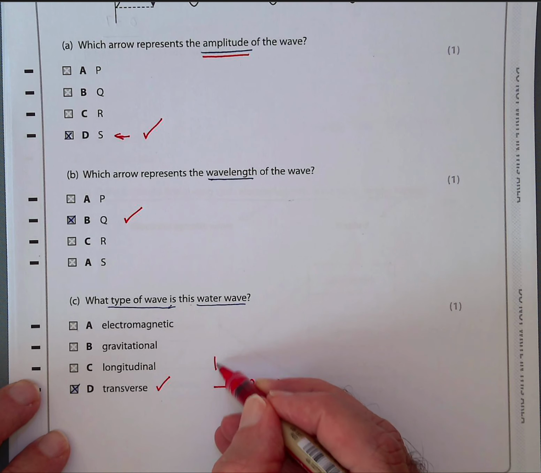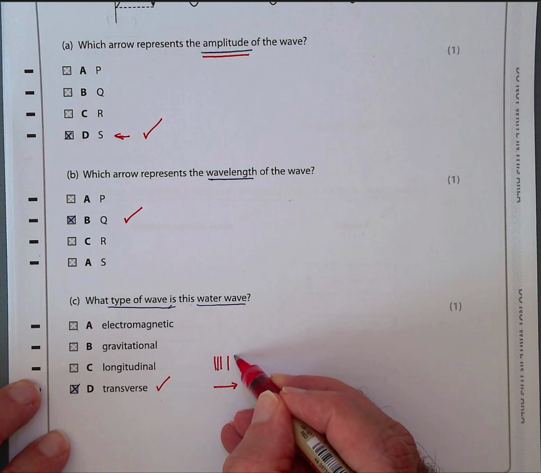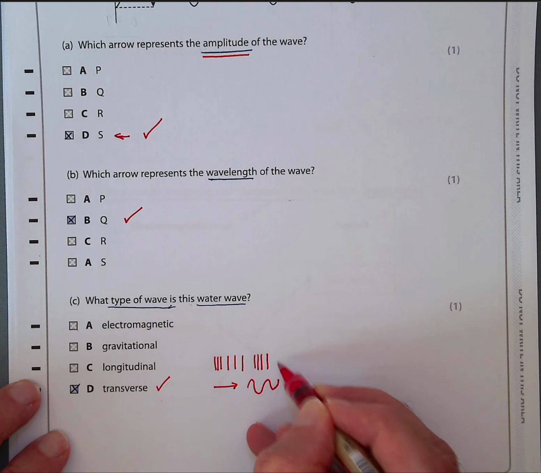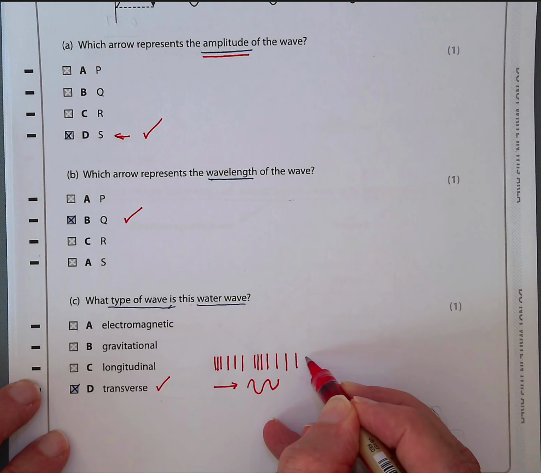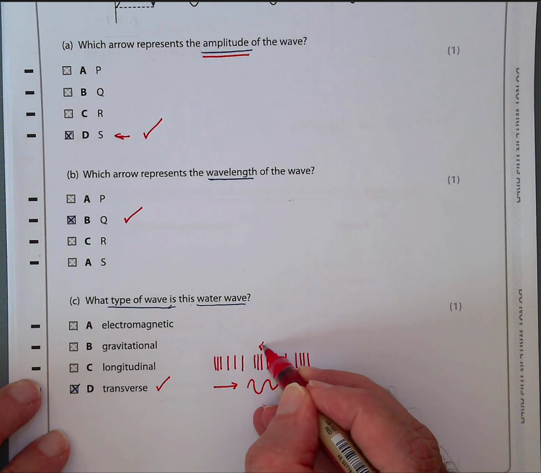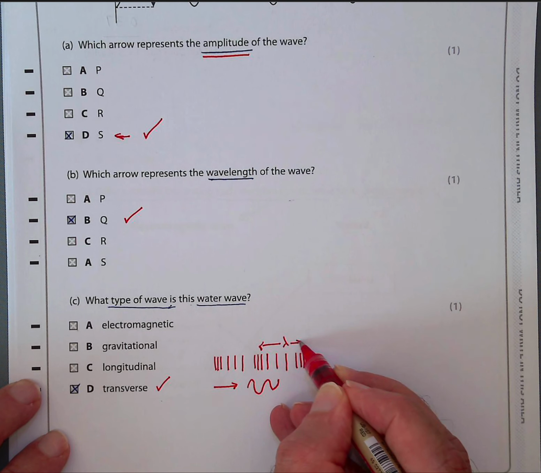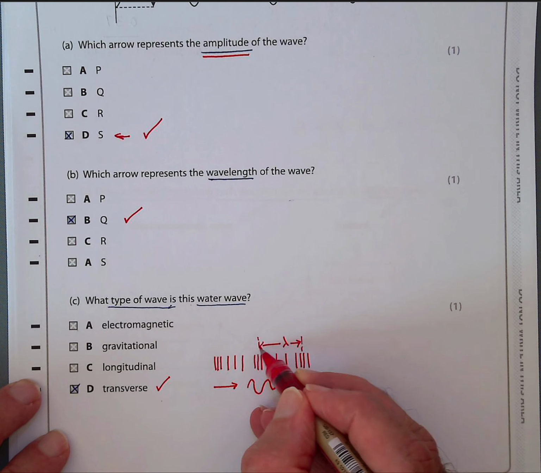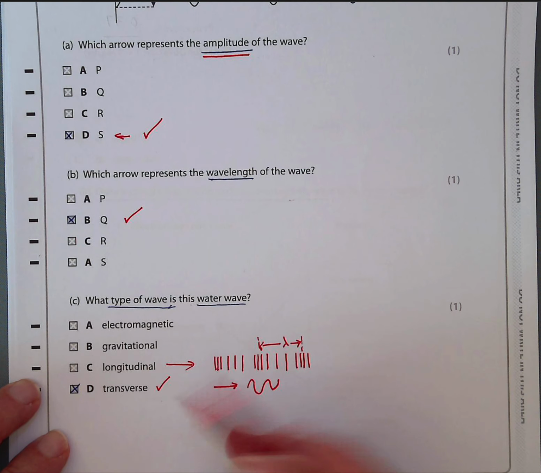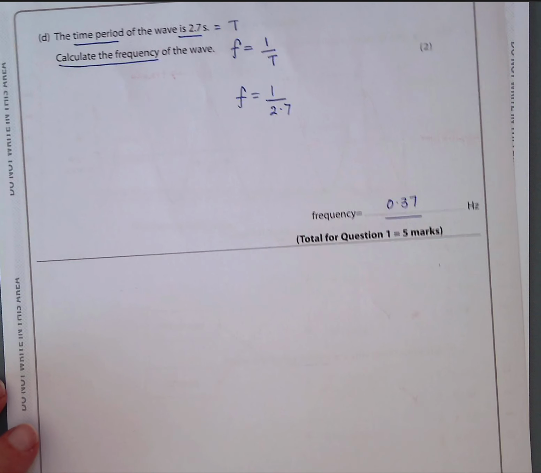Remember, longitudinal waves are drawn with areas of compression, squashed areas, and areas that are stretched, and the wavelength would be from the center of one squashed area to the next. That would be longitudinal. So this is sound, and water waves and light waves are transverse waves. Over the page, part D.